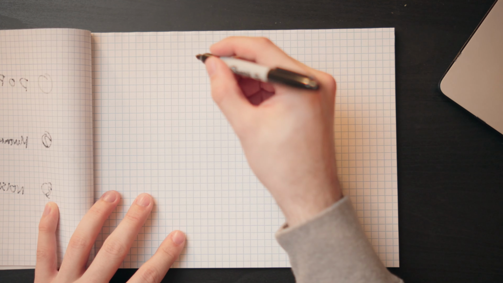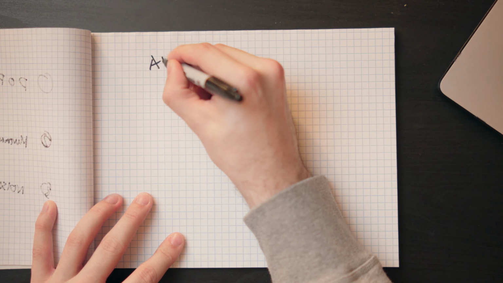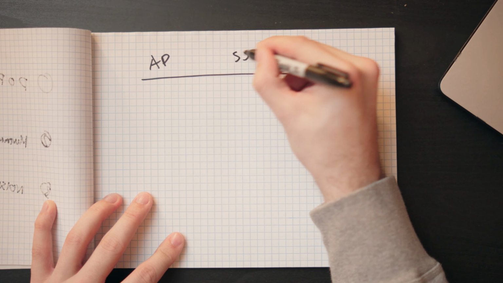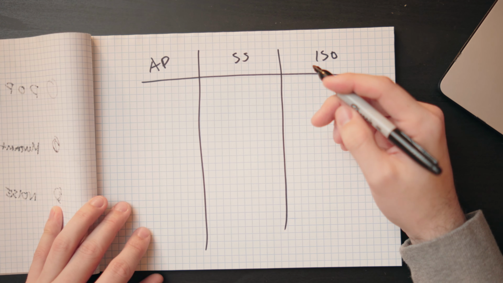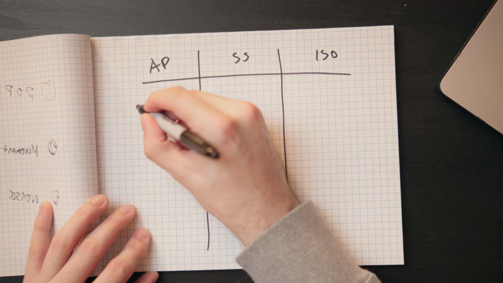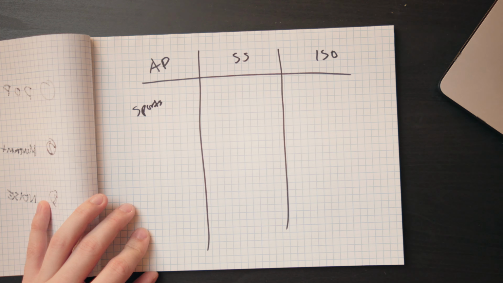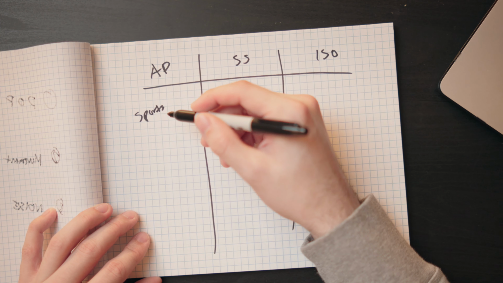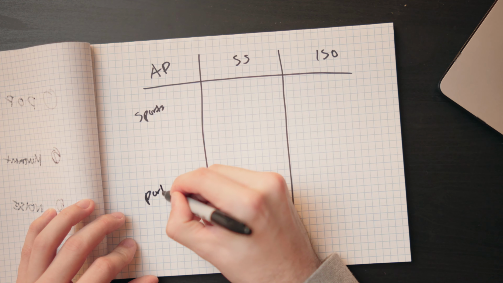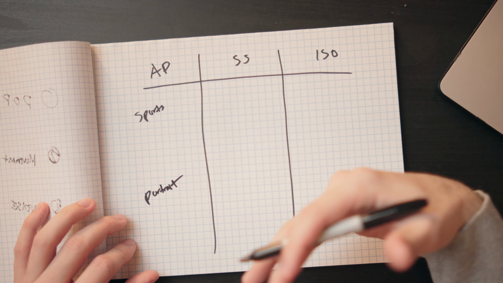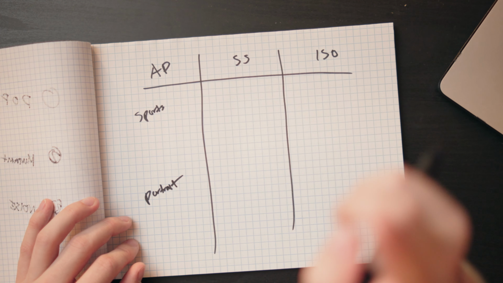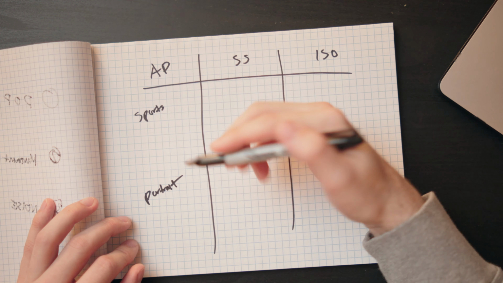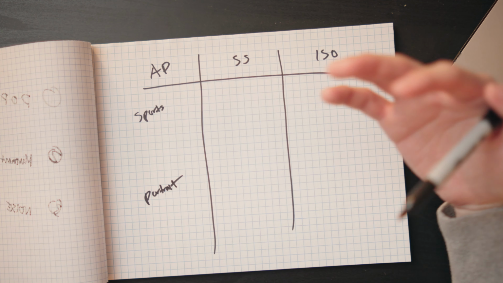Okay, let's use a quick example just to drive this home. I've got my aperture, my shutter speed, and my ISO. And let's take two different photographers. We'll say the first is going to be a sports photographer, and the second a portrait photographer. And they're both shooting in manual mode. Okay, so your sports photographer is going to ask himself these two questions. What do I want my depth of field to be? What do I want my shutter speed to be?